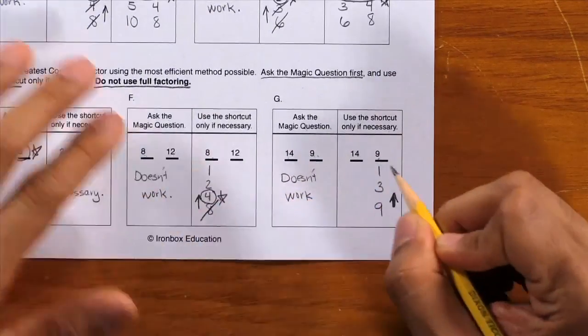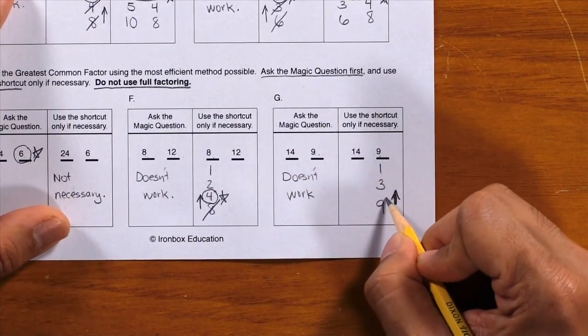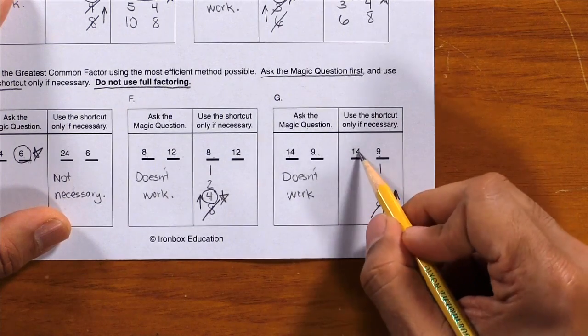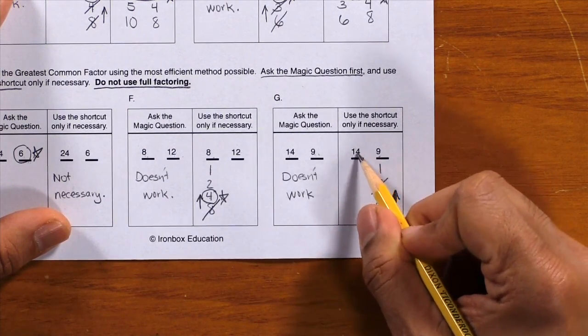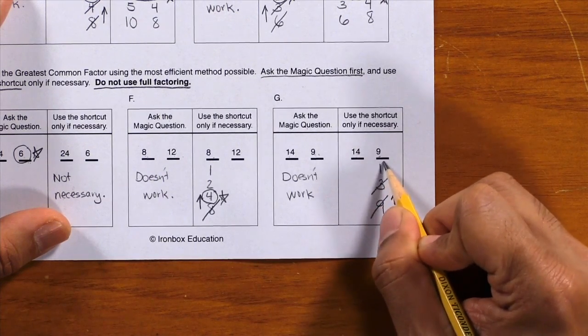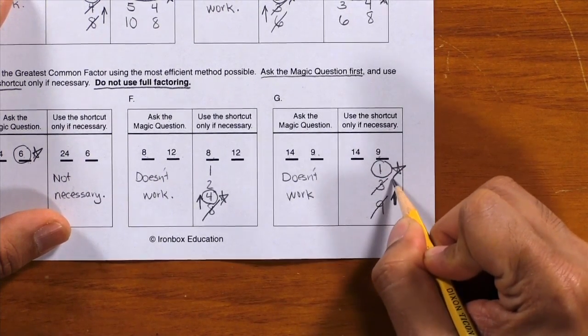Can you do 14 divided by 9 evenly? No, cross it off. 14 divided by 3? No, cross it off. 14 divided by 1? Yes, circle and star, and that's your GCF.